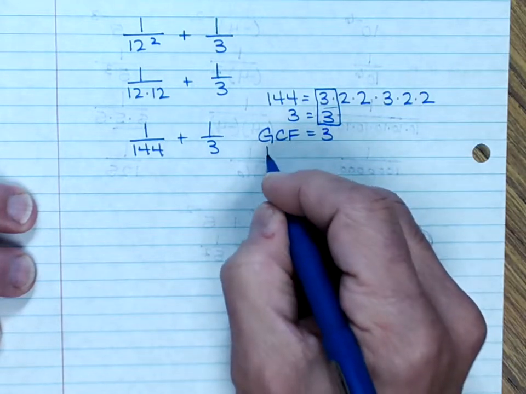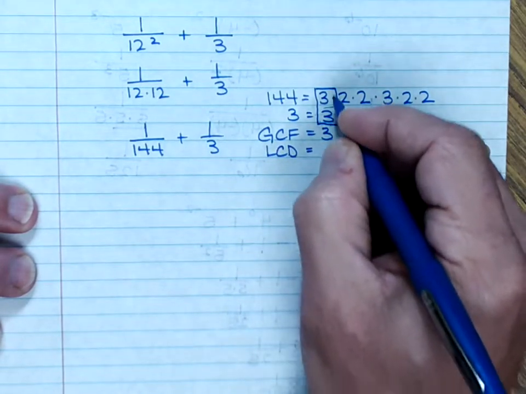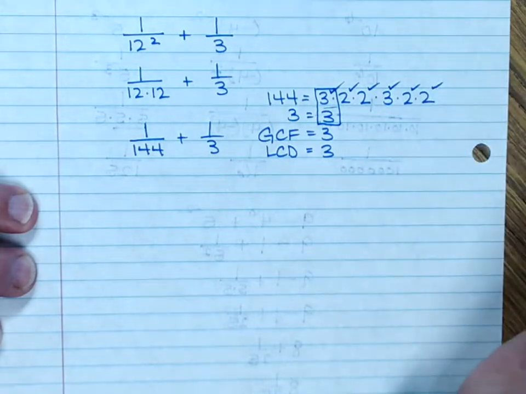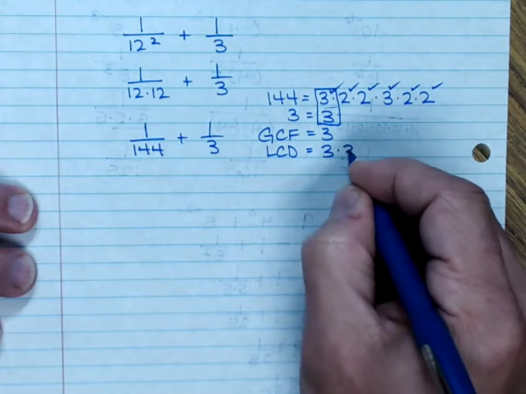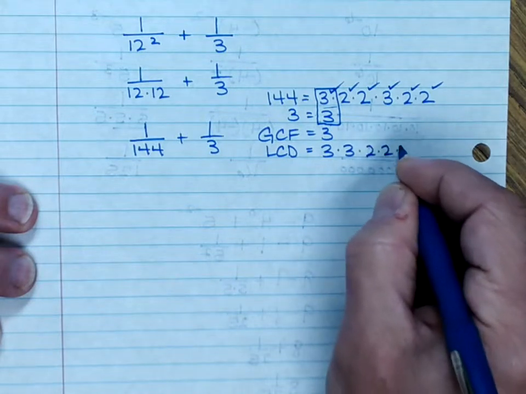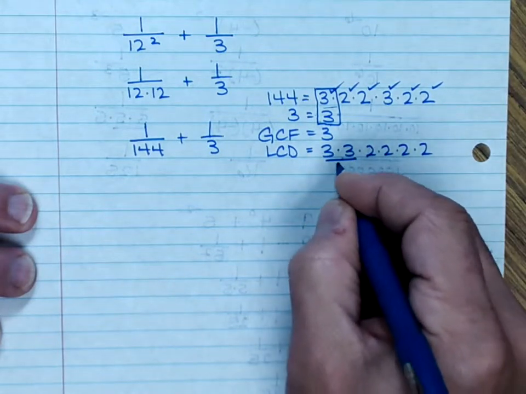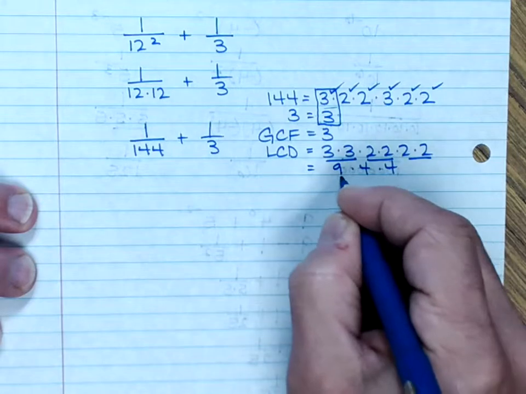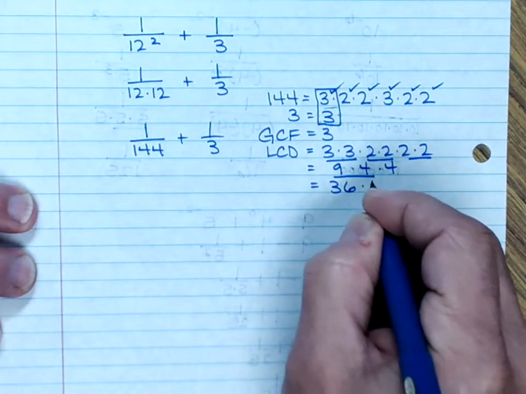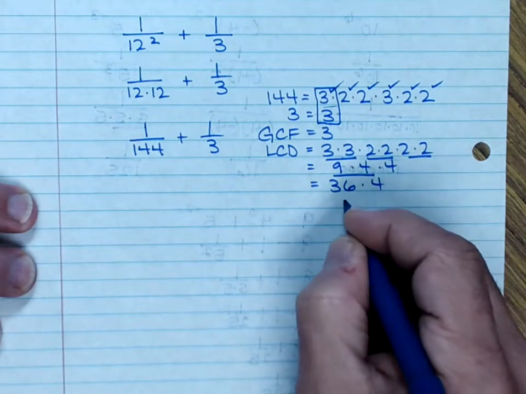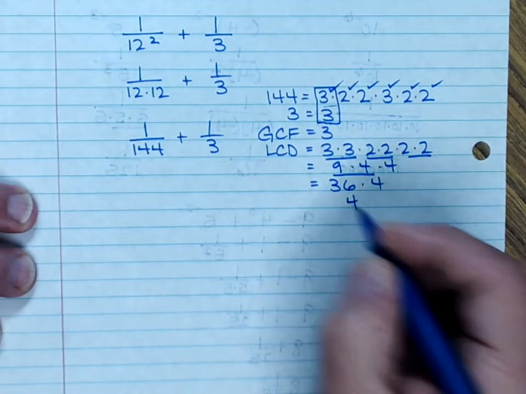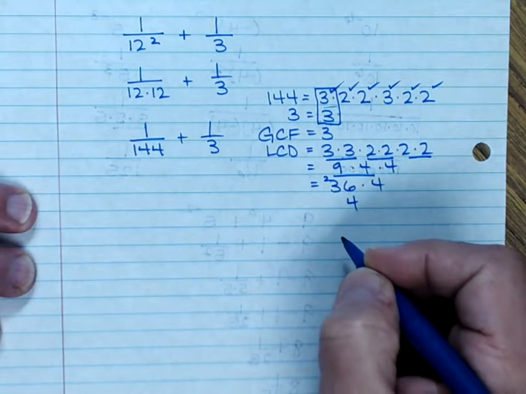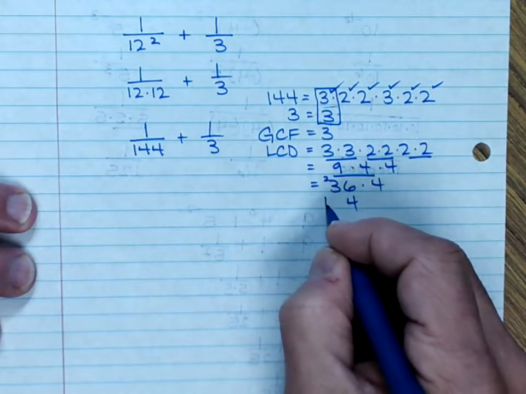So our least common denominator is going to be this number multiplied with all of these other numbers. So I'm going to put this 3 next to this, and then all those 2's. So that's 9, that's 4, that's 4. That's 36. Alright, 36 times 4. 6 times 4 is 24. I'm going to carry a 2. 4 times 3 is 12. Right? Plus 2 is 14.